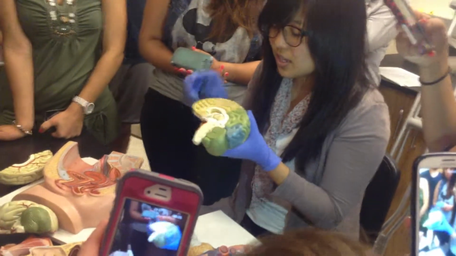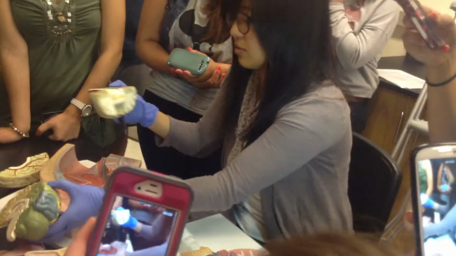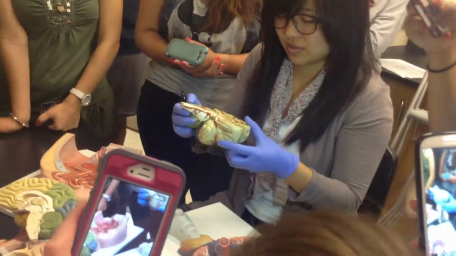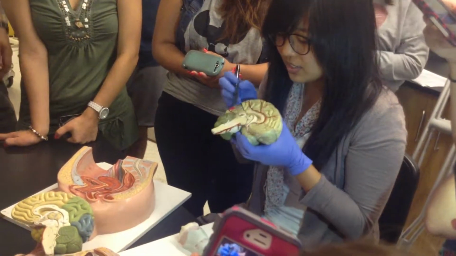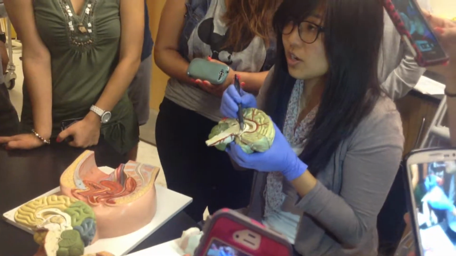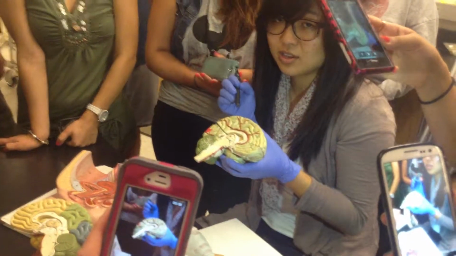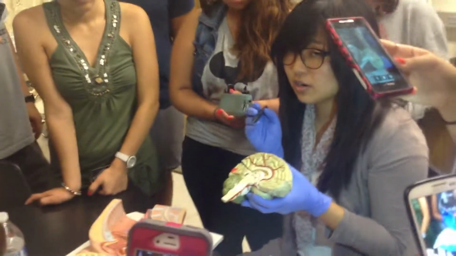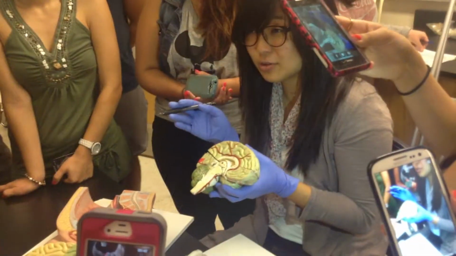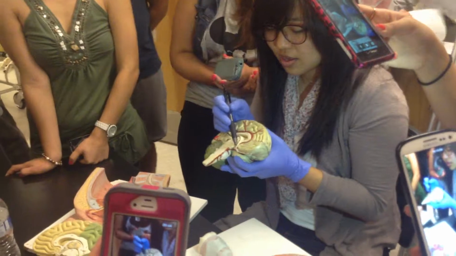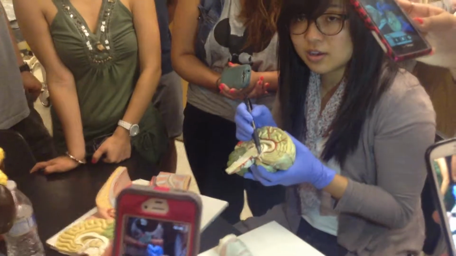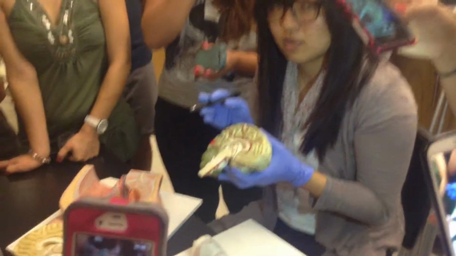But this model is actually a little bit better. Do you guys see this triangular shaped structure? This triangle is actually the hypothalamus. Remember the hypothalamus that we talked about earlier? We had vasopressin and oxytocin made there. It's made here, secreted where?